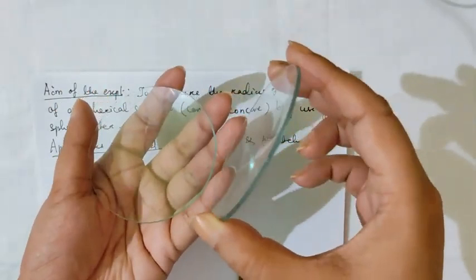So the pitch is how much? The pitch is 0.1 centimeter divided by how many divisions are there in the circular scale. As I have told you earlier, the divisions present in the circular scale is 100, because here 0, here 90, and after 90 we have 100 coinciding with 0. So 100 divisions are there in the circular scale.